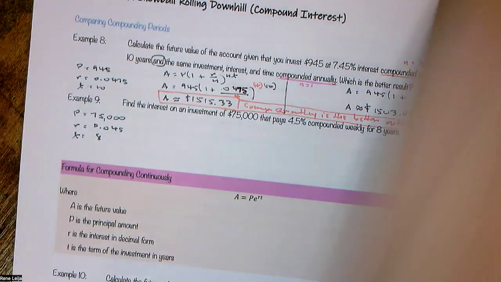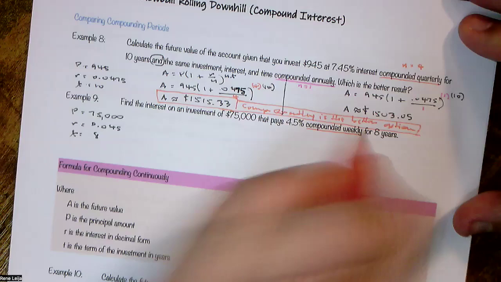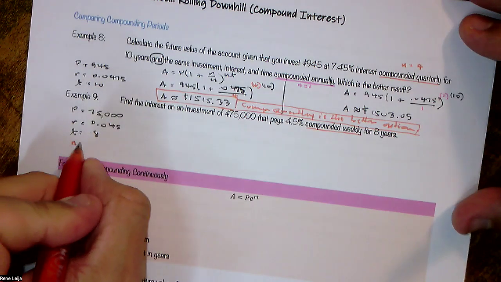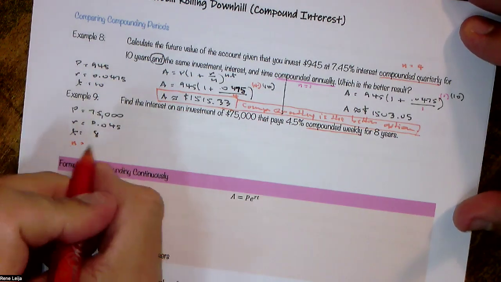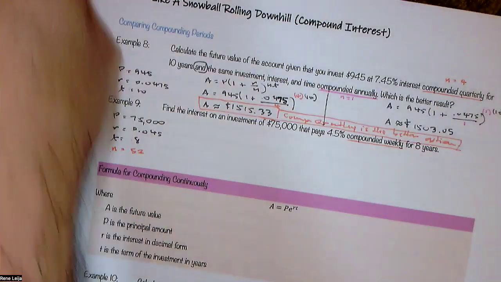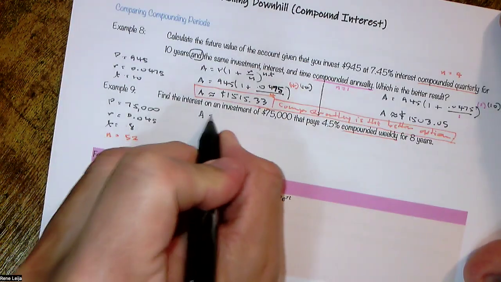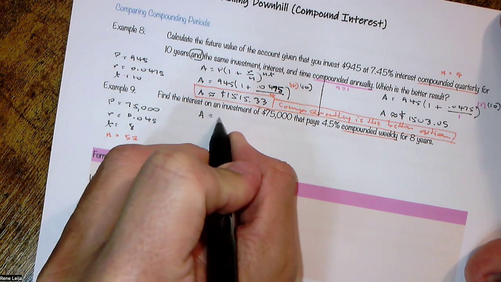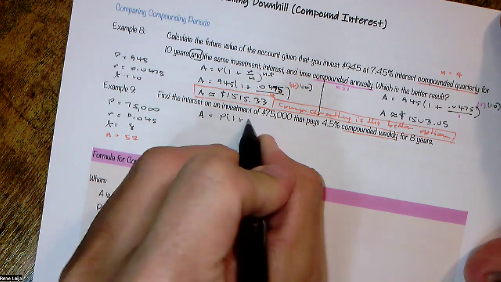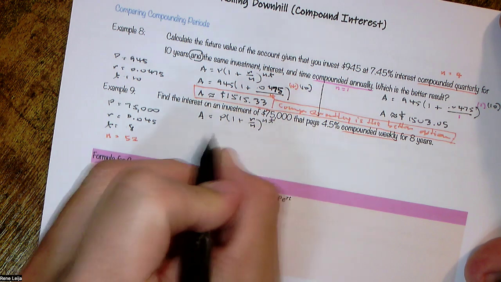And our compounding period, it's compounded weekly. So little n, well, how many weeks are there in a year? There are 52 weeks in a year. Okay, so that's what I need. So I have to find the future value. So A equals P times 1 plus R over N raised to the N times T power.